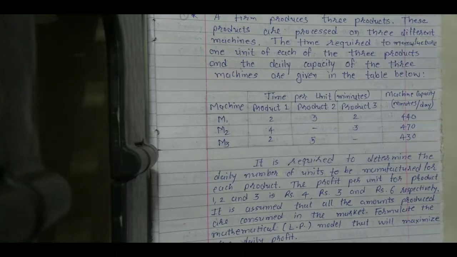The time required to manufacture one unit of each of the three products and the daily capacity of the three machines are given in the below table. The problem is that they are manufacturing three products on three different machines and the machining times are given.